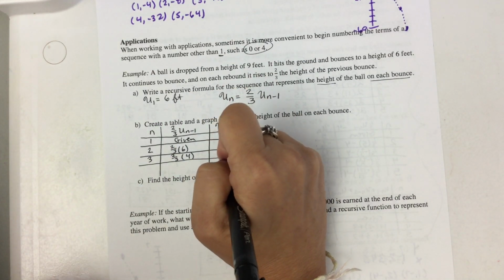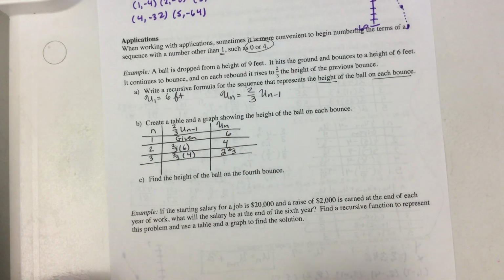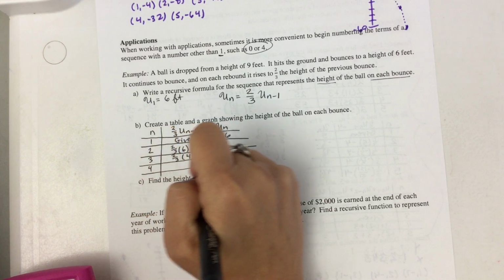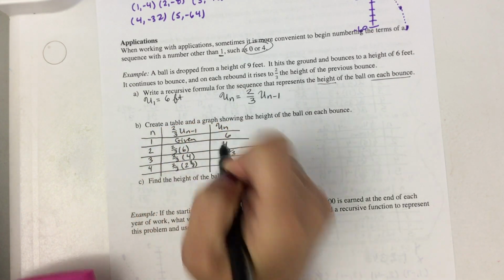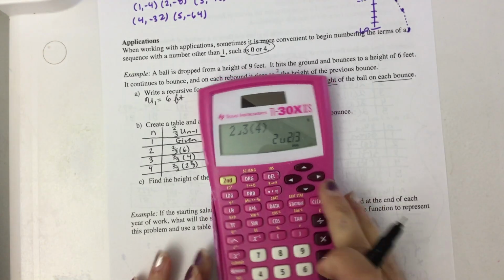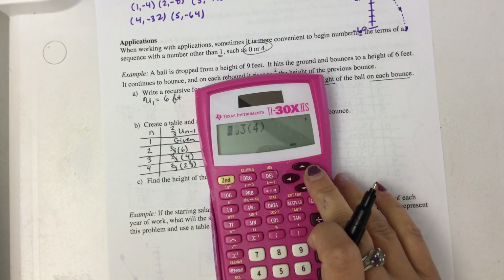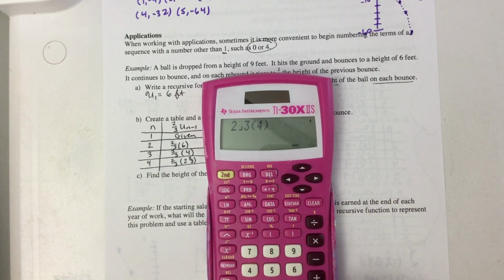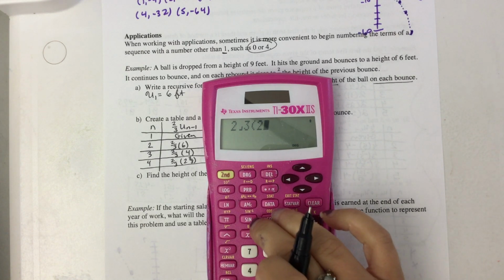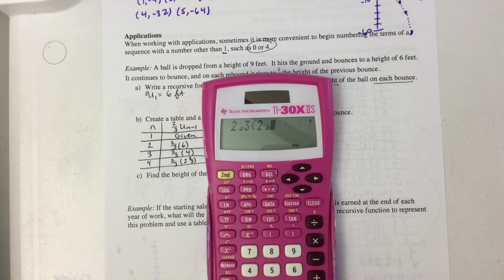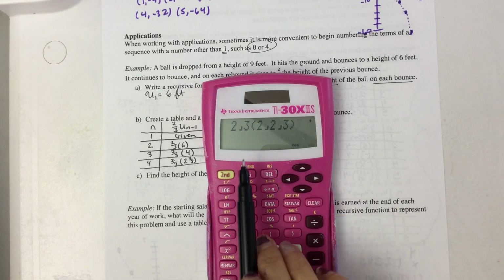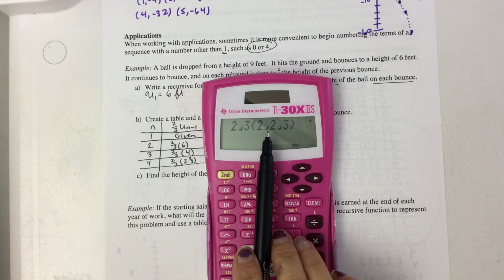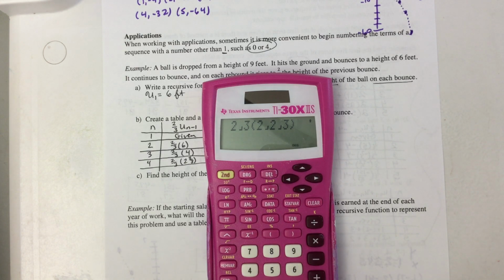So it's 2 2/3. Okay, to find the fourth bounce, it's 2/3 times 2 2/3. You can do this in your calculator as well. This is a mixed number. So I have 2/3 times. To do a mixed number, it's the whole number, fraction bar, that indicates that it's connected. The numerator, fraction bar, denominator. So this on a calculator is what 2 2/3 looks like.